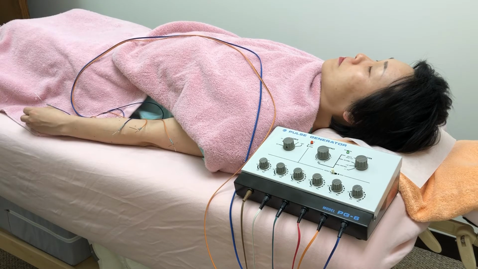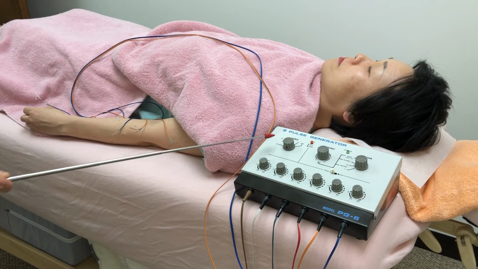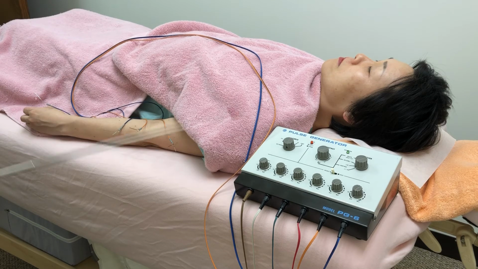Another option for severe pain patients: we hook up the cord directly to the acupuncture needles and use a pulse generator to put an electric stimulation through the needles. This is a stronger stimulation to the acupuncture point for better results.